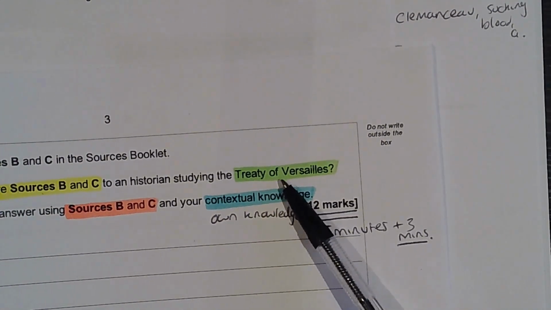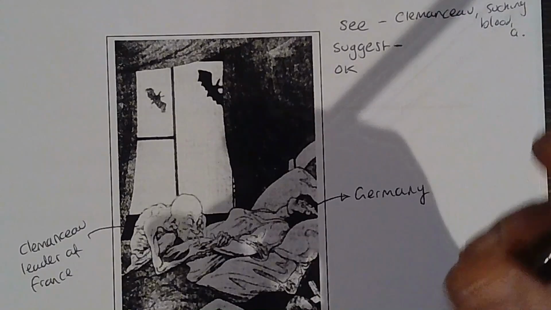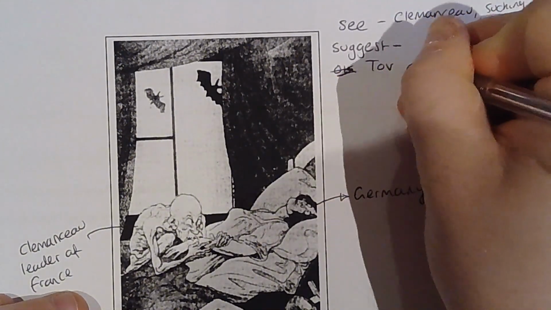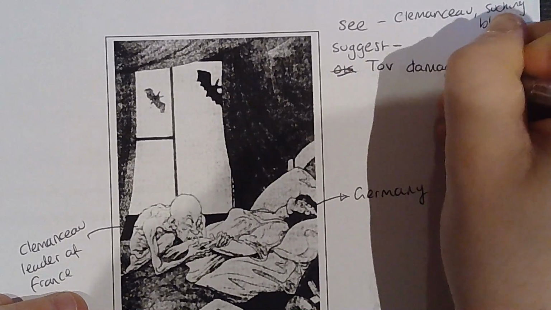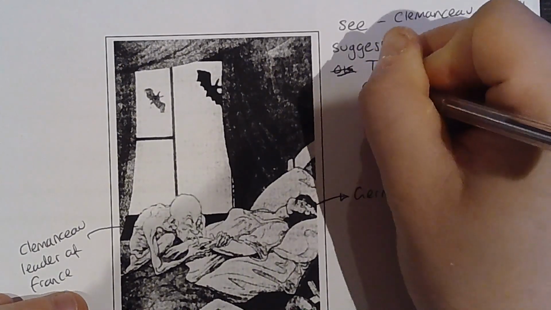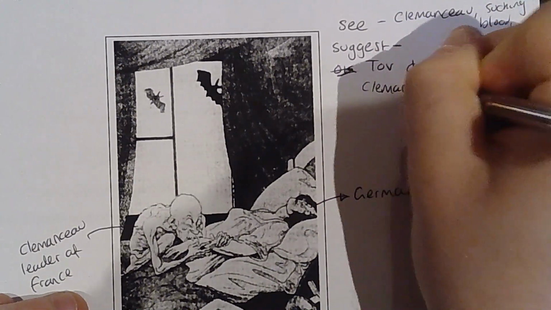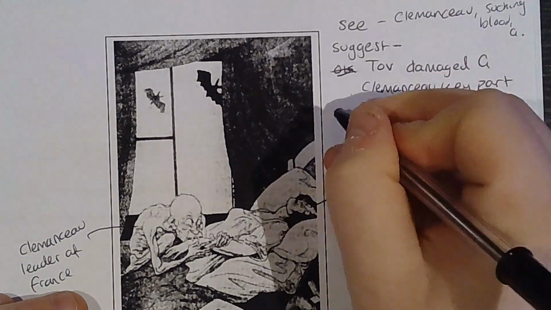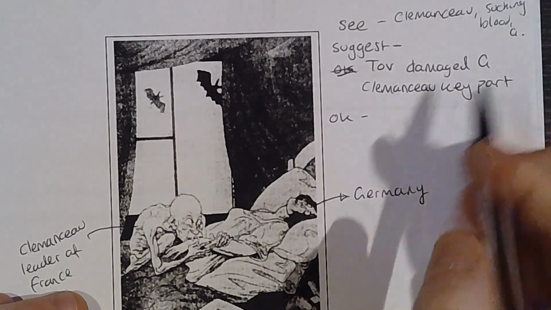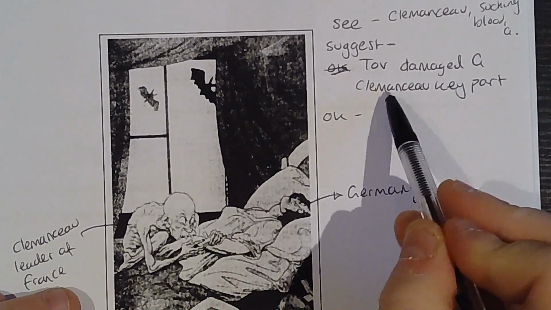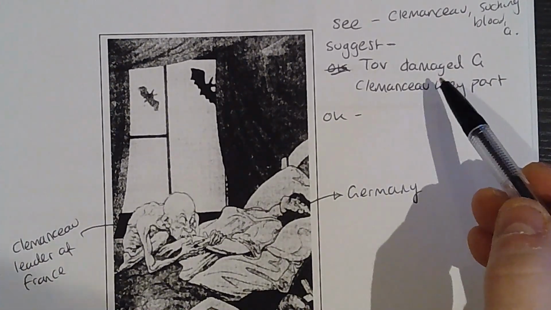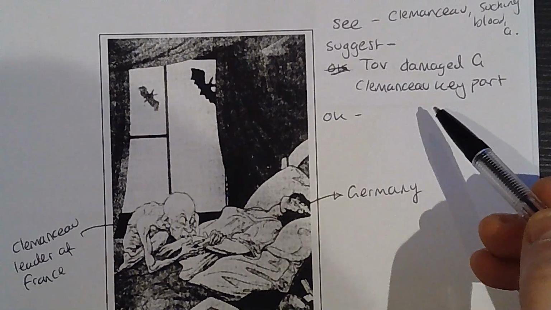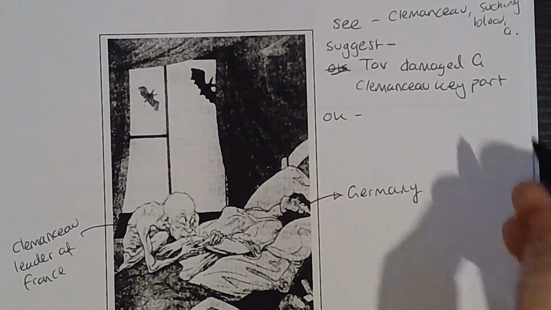Well, it suggests that the Treaty of Versailles damaged Germany, and that Clemenceau was a key part in this. And then I would think, right, what own knowledge do I have that I know that the Treaty of Versailles damaged Germany, and that Clemenceau played a key part in it?